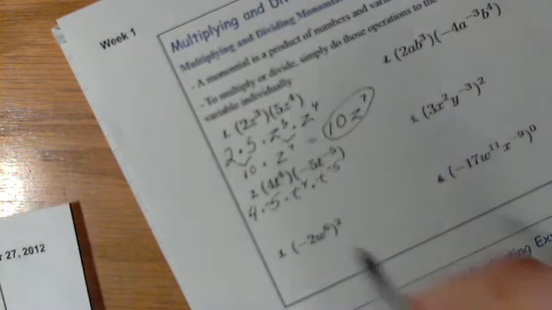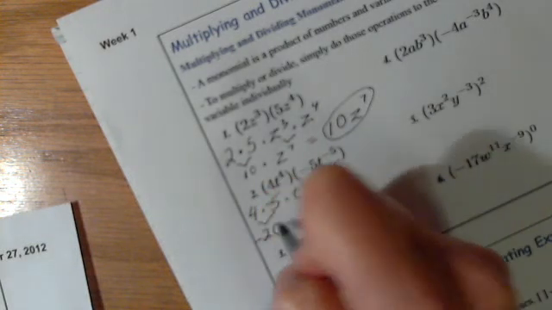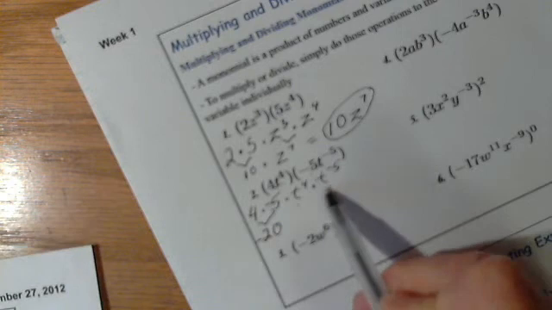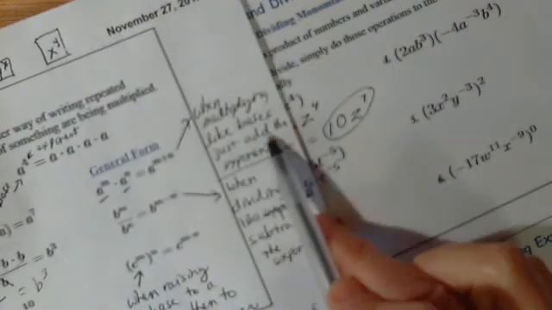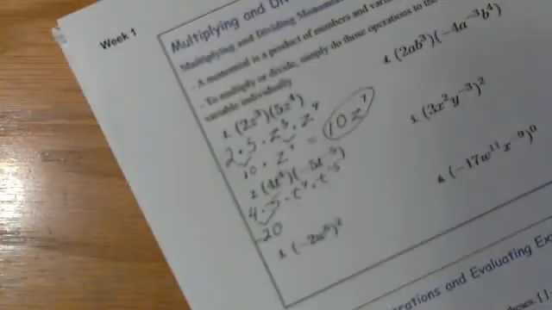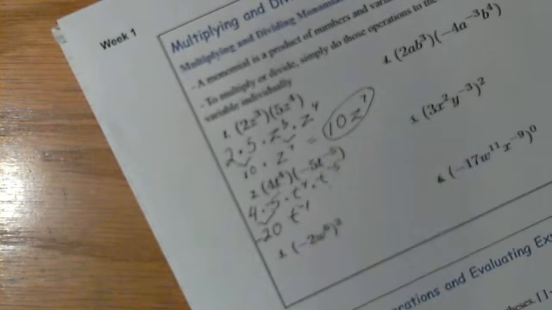Alright, now we simplify. 4 times negative 5 is negative 20. T to the fourth power times t to the negative fifth power. Again, we've got two like bases, t and t. We just add the exponents. 4 plus negative 5 is t to the negative 1 power.